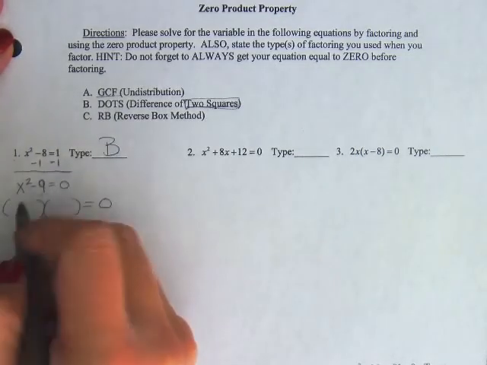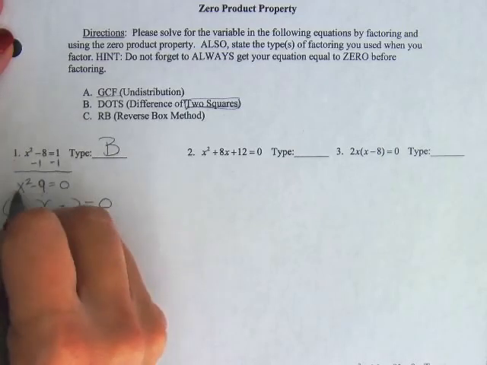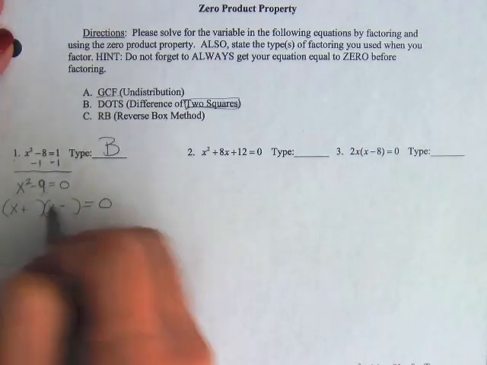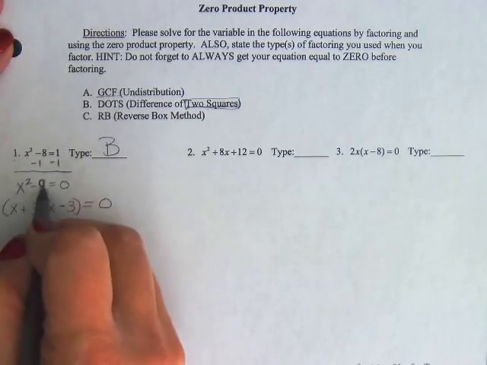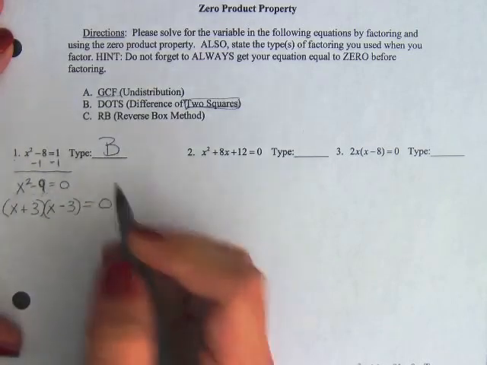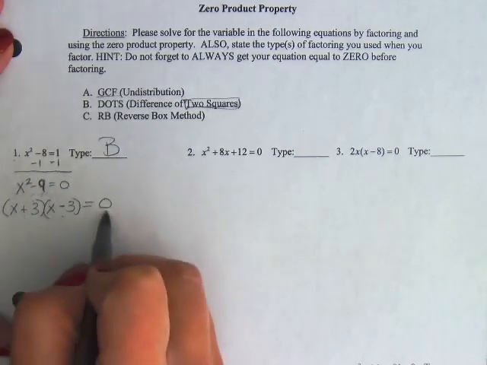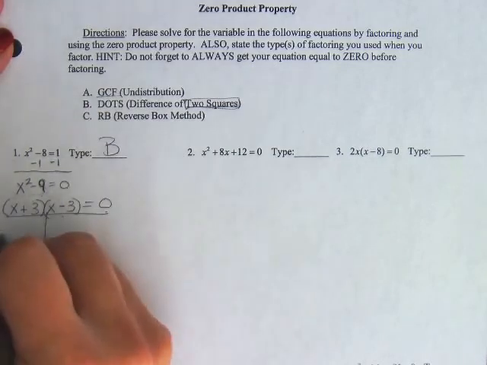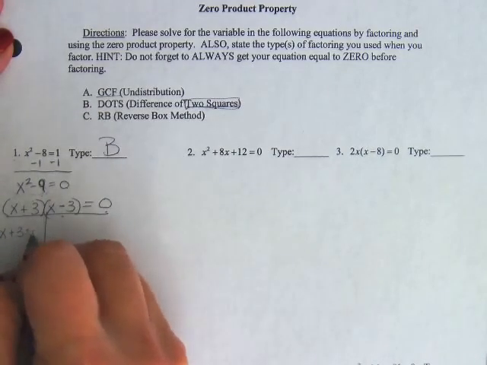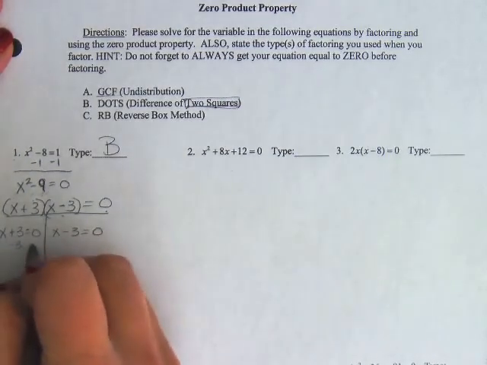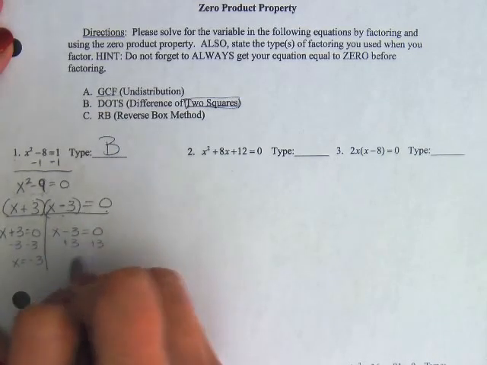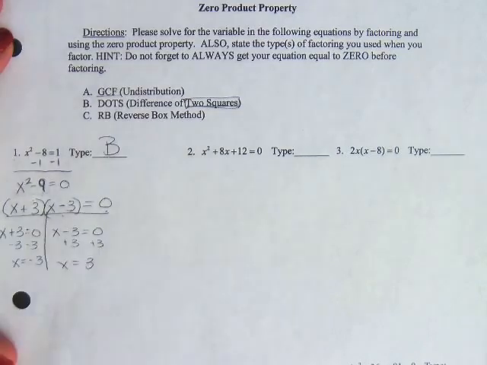So to do DOTS, I do double bubble with different signs. I split up my x's. There's 2, so I get 1 in each. And I take the square root of the second term and put it in the second spot. So square root of 9 is 3, so 3 and 3. Now that I have this times this equal to 0, I can tee off and set them both equal to 0 so that I can solve. So on this side I would minus 3 on each side, get x equals negative 3, and on this side I would add 3 to each side and get x equals positive 3. And that is all you have to do.